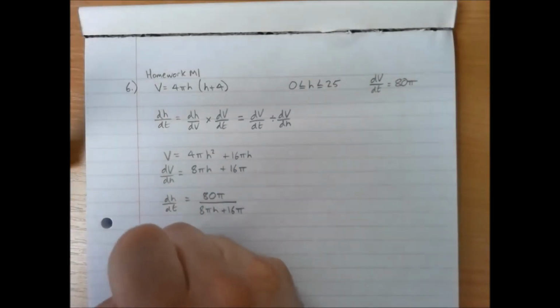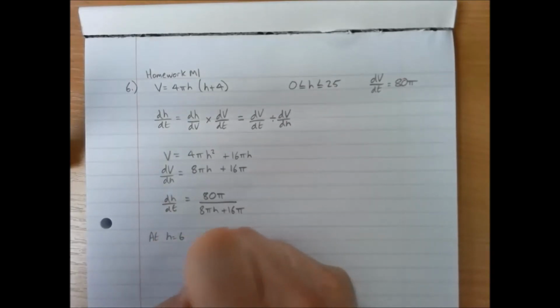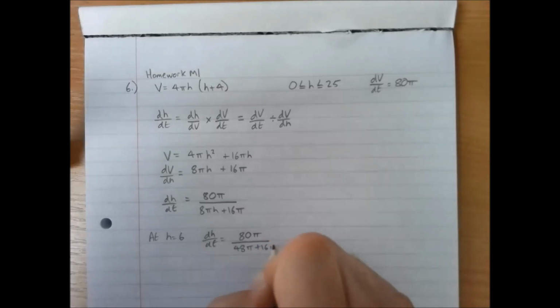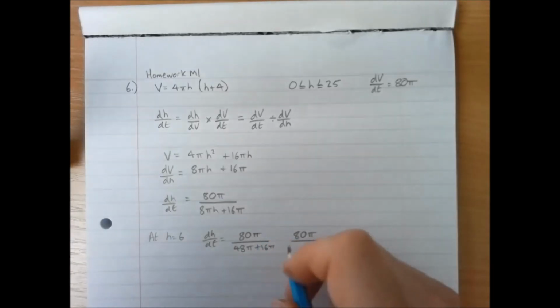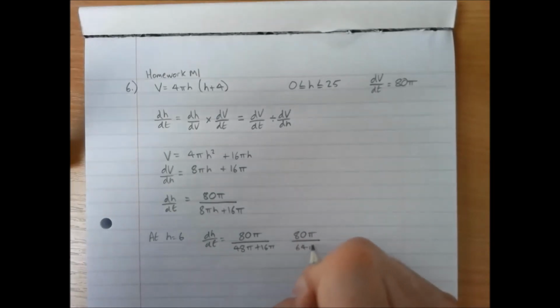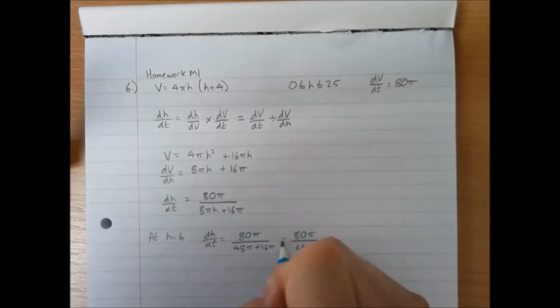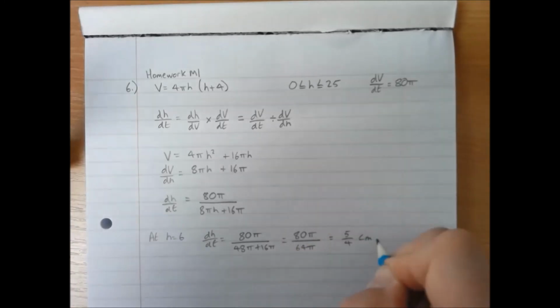We know the value of h that we're working with. At h equals 6, dh/dt is equal to 80 pi over 48 pi plus 16 pi. So that's 80 pi all over 64 pi. I can cancel the pi from top and bottom, and if I simplify 80 over 64, that gives me 5 over 4. And my units are centimeters per second.